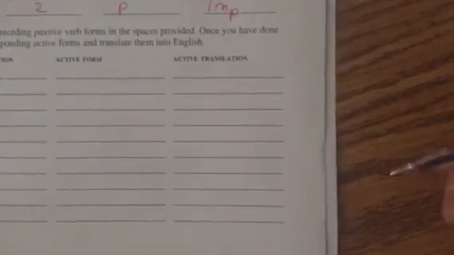Now, this wants me to put the active form in here. So docebar in the active is docebam. I used to teach, I was teaching. Docebitur just becomes docebit, which is he, she, it will teach. Docemini just becomes docetis. You, plural, teach.